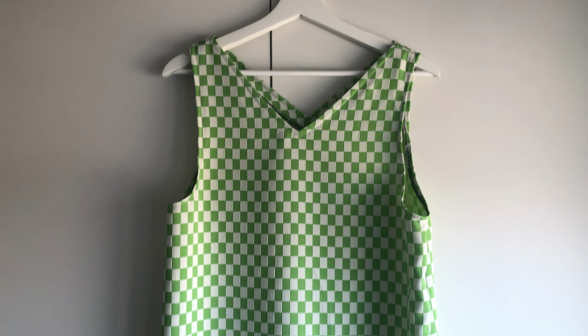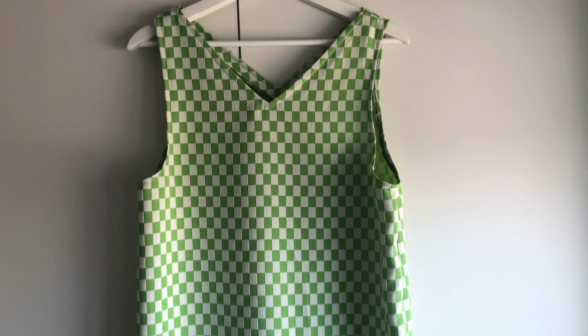Alright, so here is the finished dress, and I just gave it a good iron after I finished sewing so that everything is nice and flat. And then, yeah, let's go put it on.